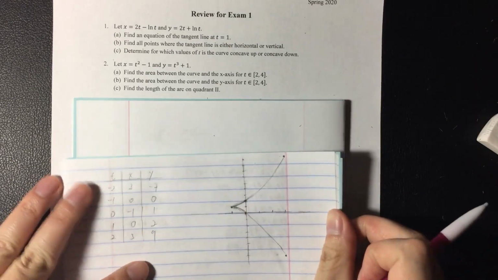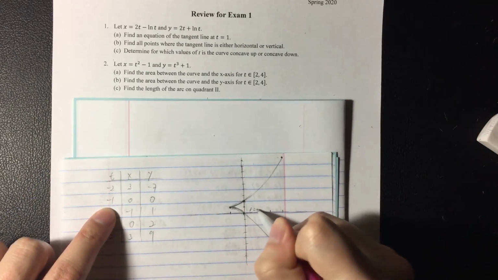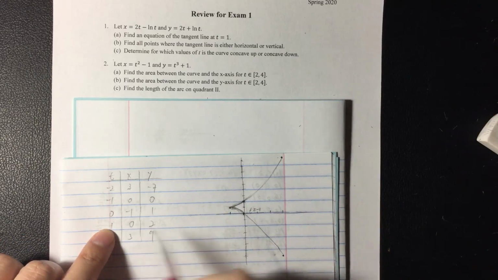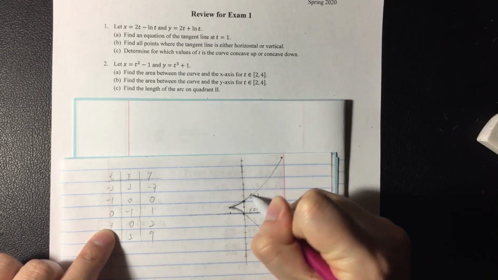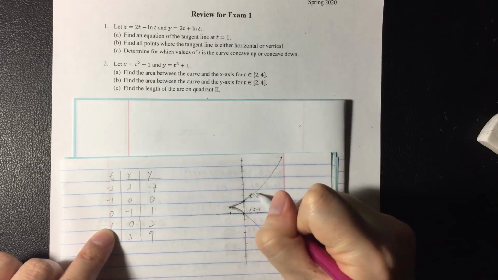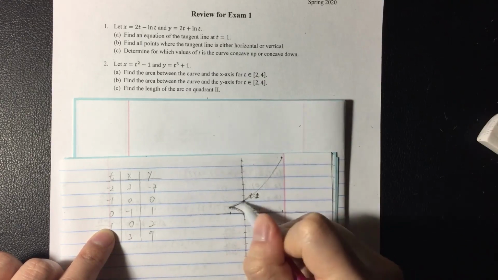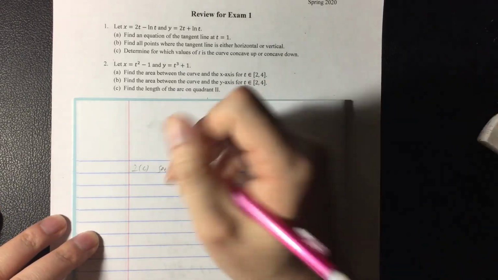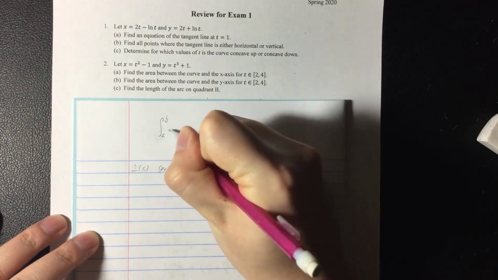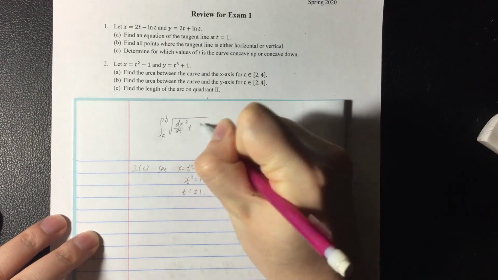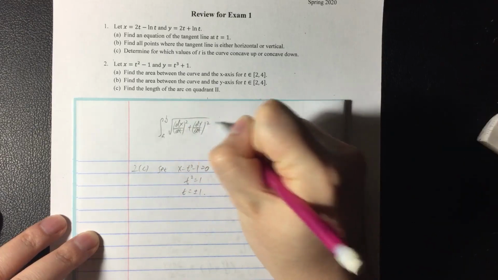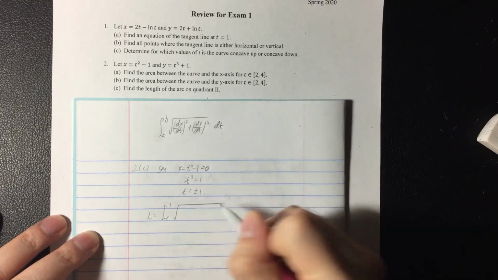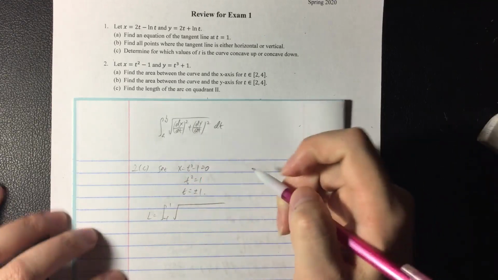When t equal to negative 1, the point is 0, 0. So at this point, t is negative 1. When t equal to positive 1, the point is 0, 2. The point is here. So for an arc length here, take t from negative 1 to 1. The arc length formula is integral from a to b of the square root of dx over dt squared plus dy over dt squared dt. So here in arc length, I take t from negative 1 to 1.